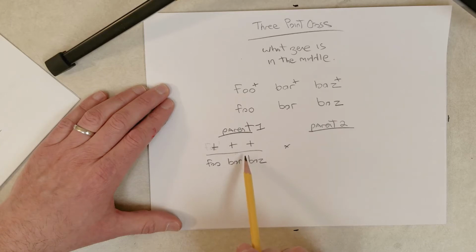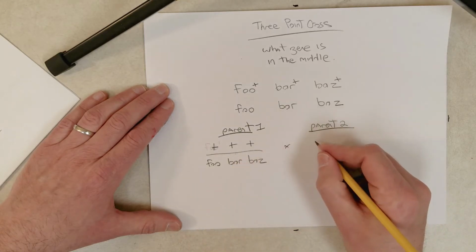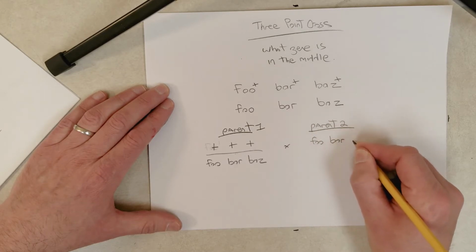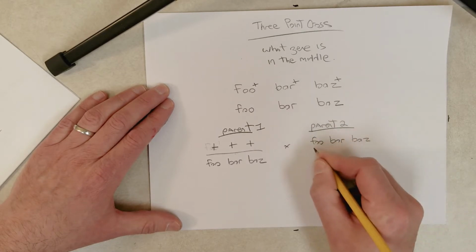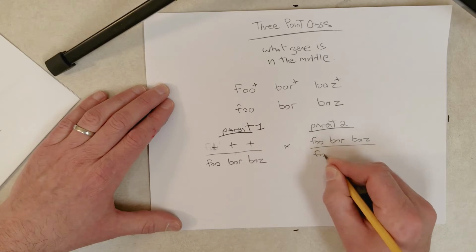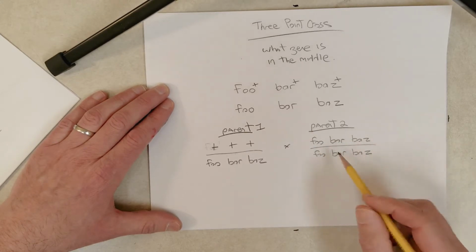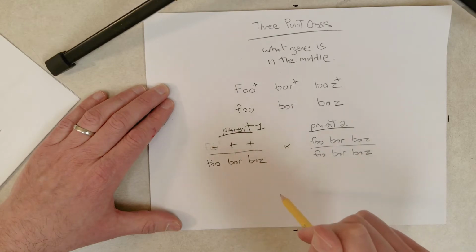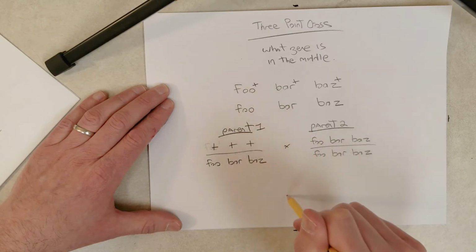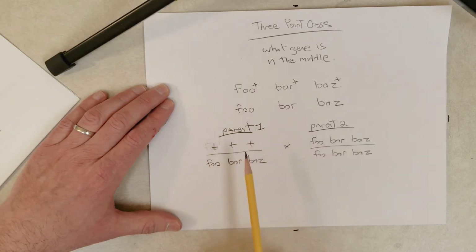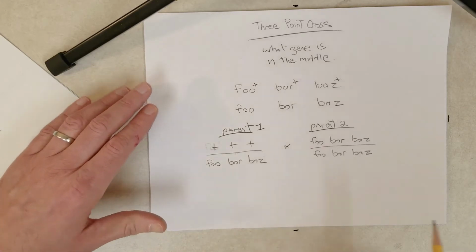So go back and review Lecture 7 to see why, in this case, we want parent 2 to be homozygous recessive. And just briefly one more time, it's because we want the phenotypes of the offspring from this cross to match the genotypes of the gametes from parent 1. Again, that is Lecture 7 where we cover that.